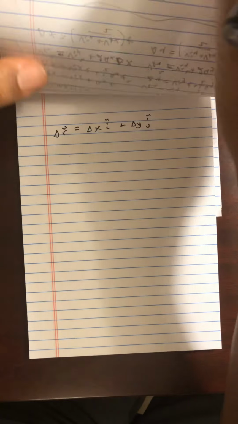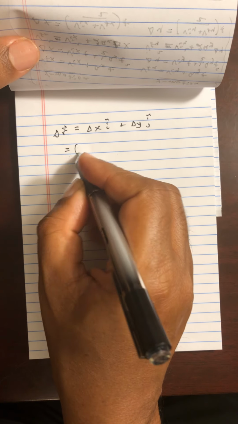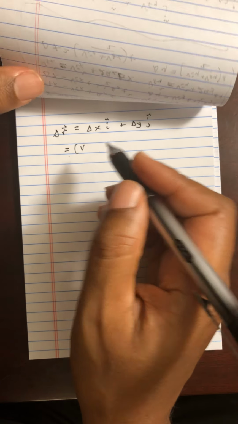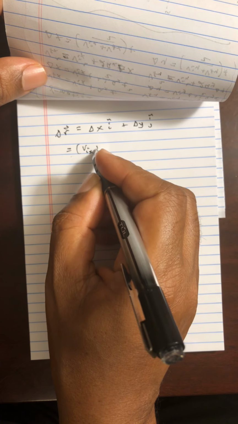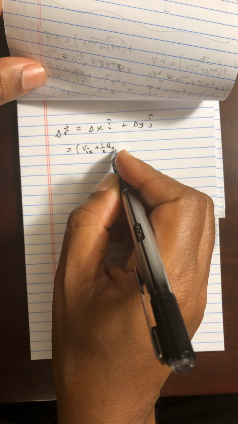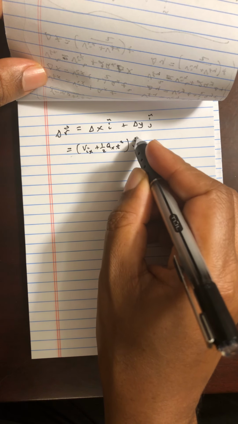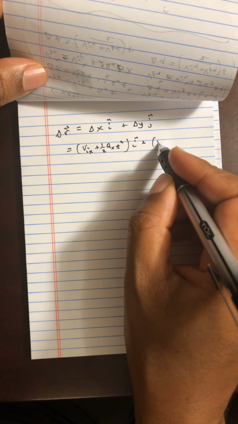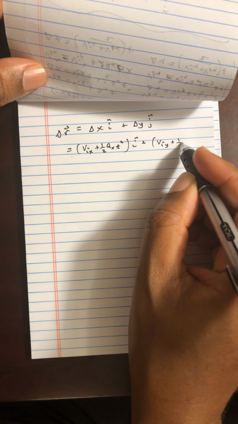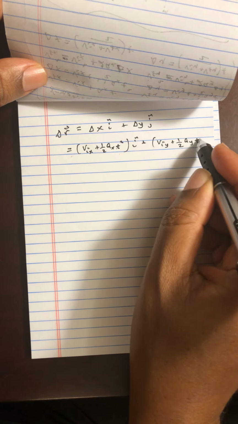Okay, but as you can see from here, delta x equals Vix t plus half Ax t squared in the i direction, and then for the y we have the same thing, Viy t plus half Ay t squared.